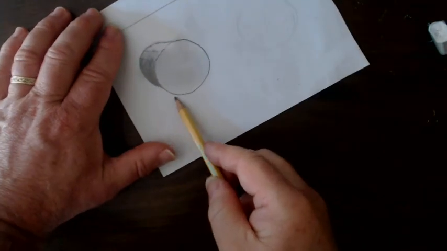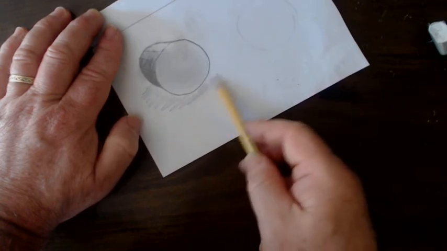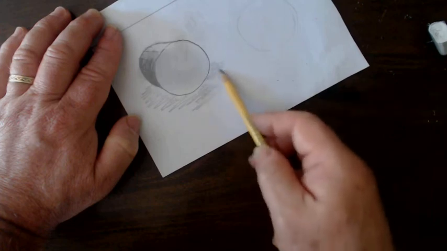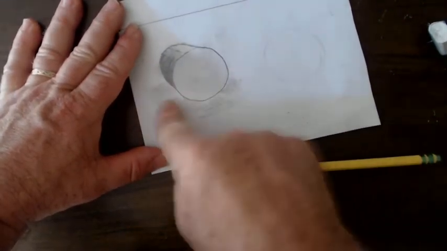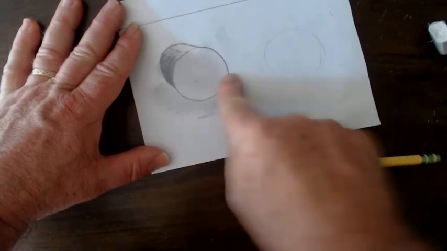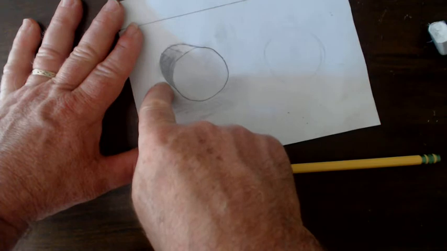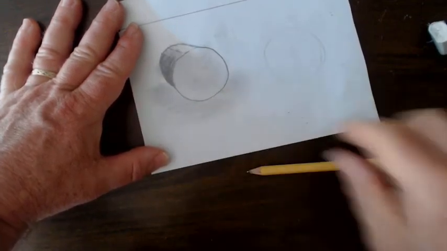I could certainly add a little oval-shaped pool of shadow underneath and around it. Notice I went up to the bottom of the back corner and rub that in.